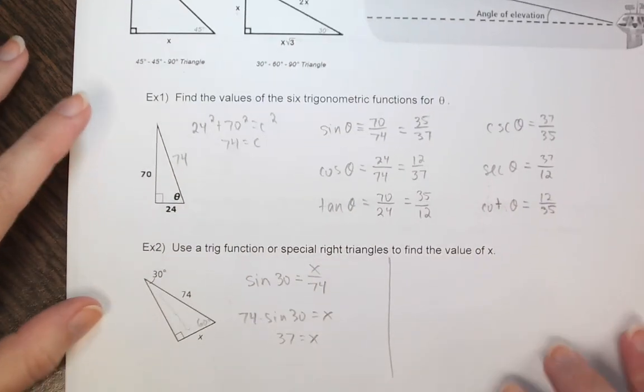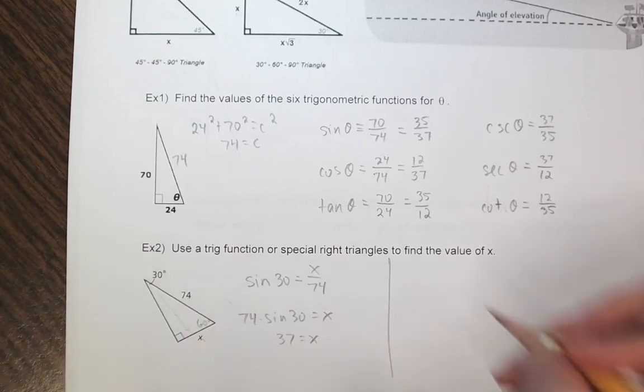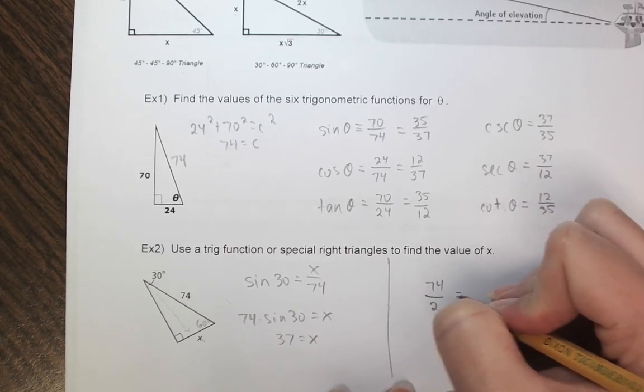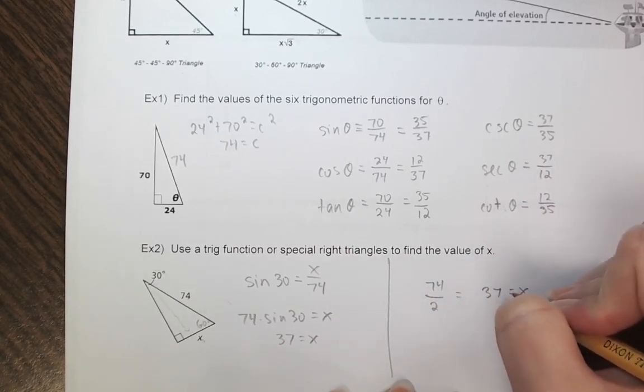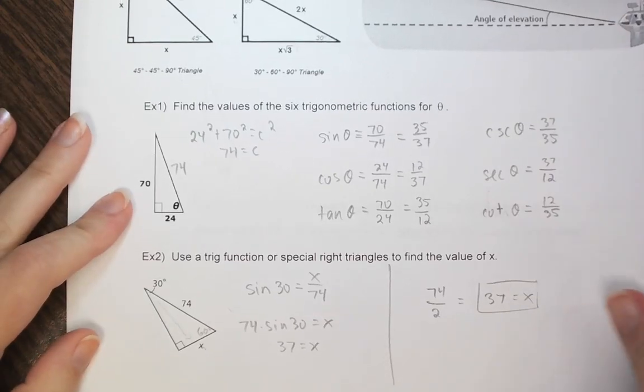So if I look at what I have here, this is the hypotenuse and this is the short side. So this short side is half of the hypotenuse. So if you just do half of 74, that gives you 37 for x also. So two different ways to think about it or look at it, depending on what you have or what you're comfortable with there. Okay, next slide.